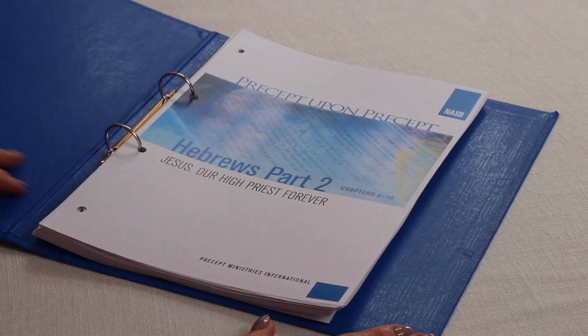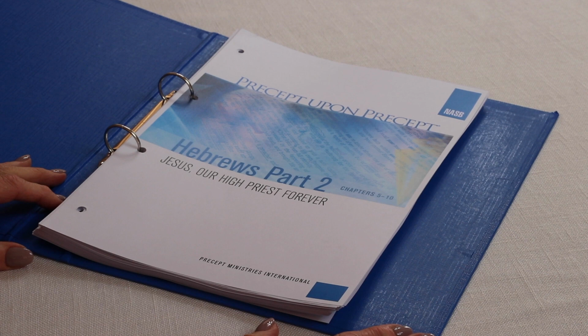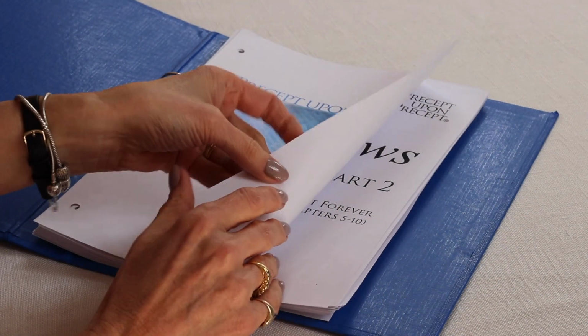They come in an A4 loose leaf format, already hole punched, so you can put them into a folder. It comes in two versions, either the New American Standard, which will have a blue cover, or the English Standard Version, which will have a red cover. And on this particular one, we can see the title on the front cover. This is Hebrews Part 2. Some of the books come in more than one part.